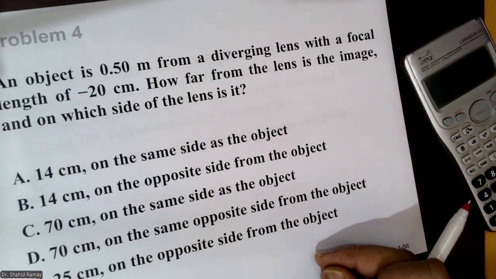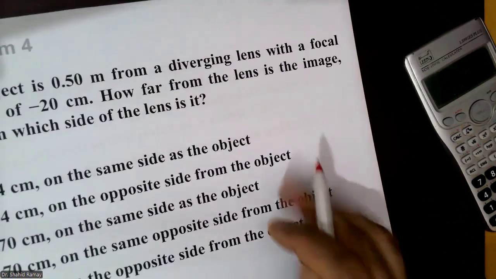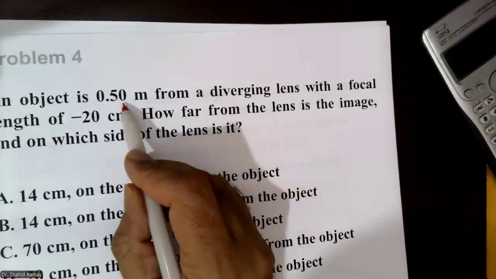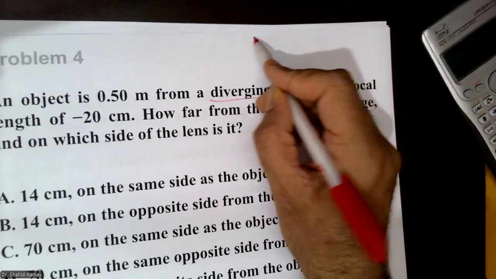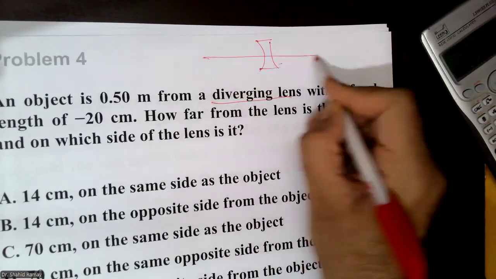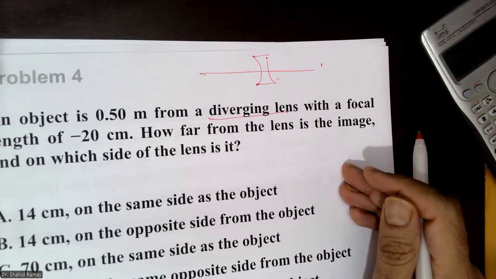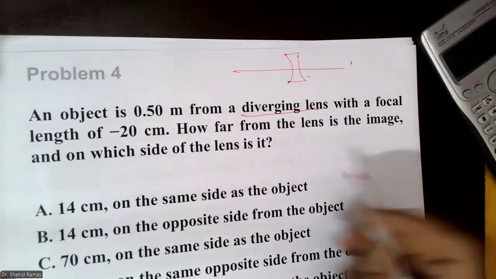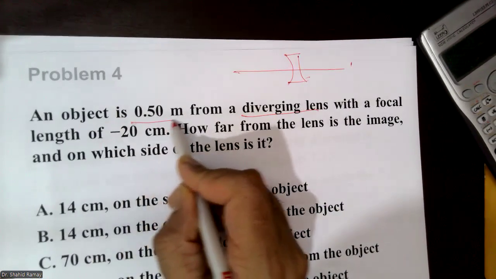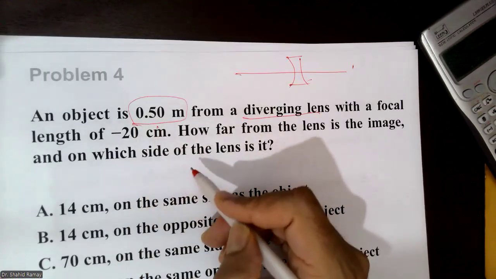Okay, after this, now we have an object 0.5 meter from a diverging lens. Diverging lens means it is like this one. This is the diverging lens with a focal length of minus 20 centimeter. So here the object distance is 0.5 meter.